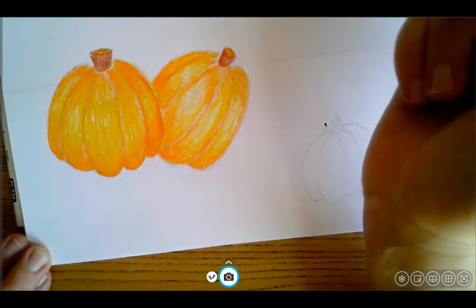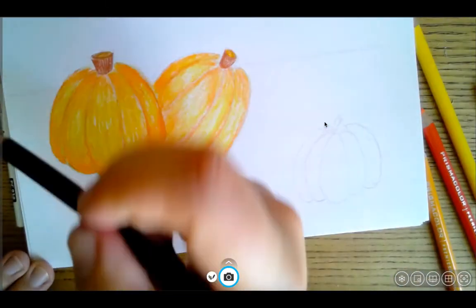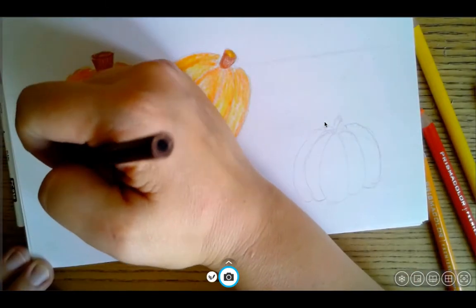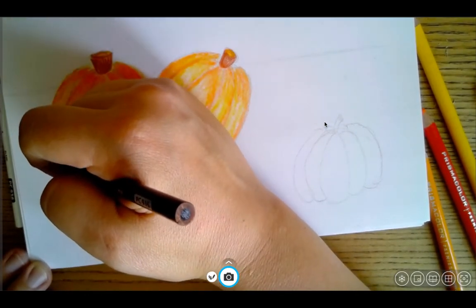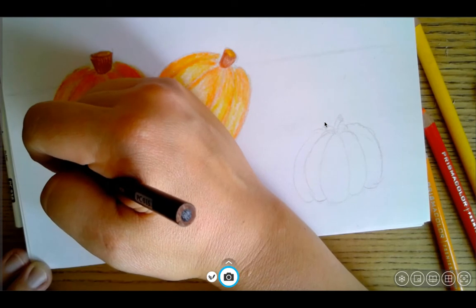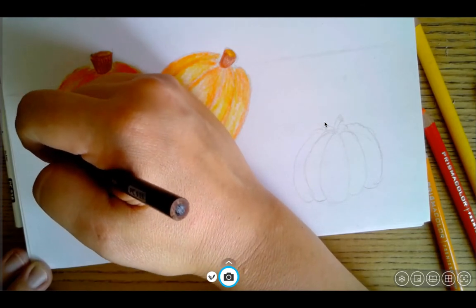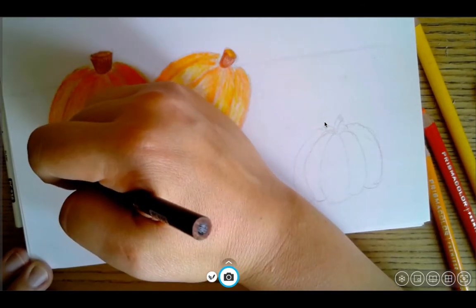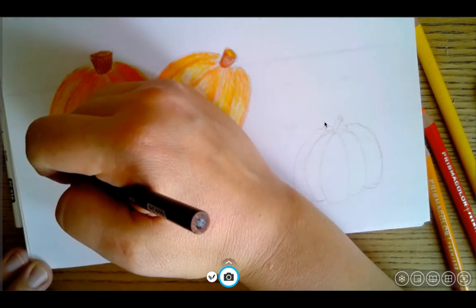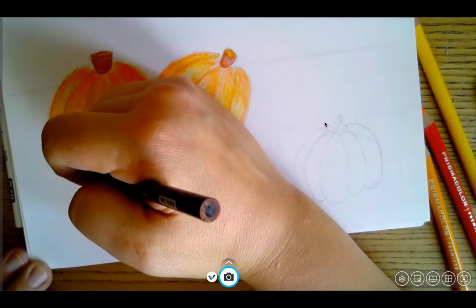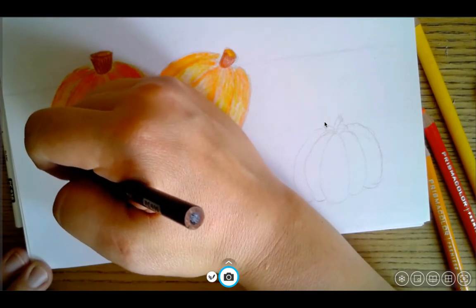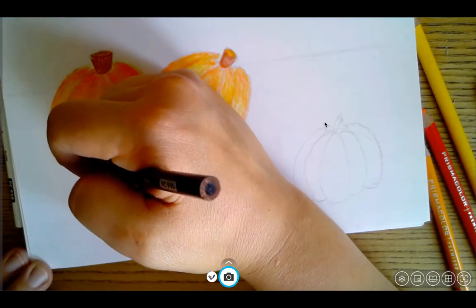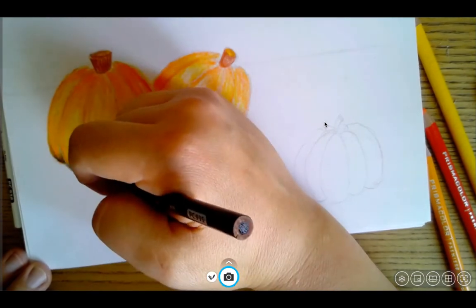Alright, so our next step we're going to do is we're going to add a little bit of shadow. If you would like to do this, awesome. I think it definitely makes your pumpkins look a little bit more realistic. So what I'm going to do is I'm going to get a black colored pencil. I'm going to lightly go through and start adding some shadows at the base of my pumpkin. So I'm just lightly going through, adding a tiny bit of shadow.